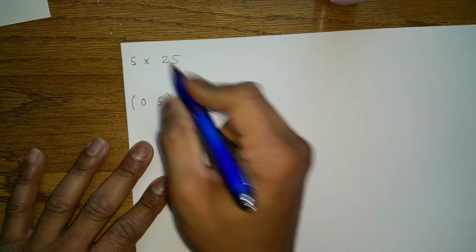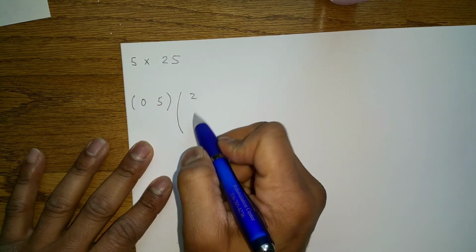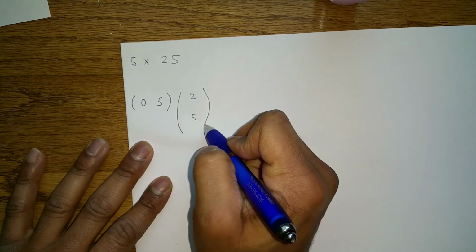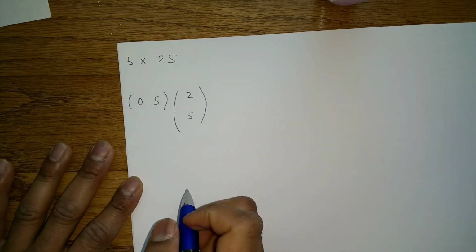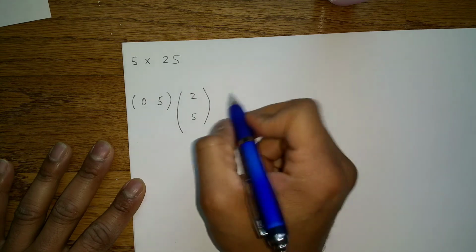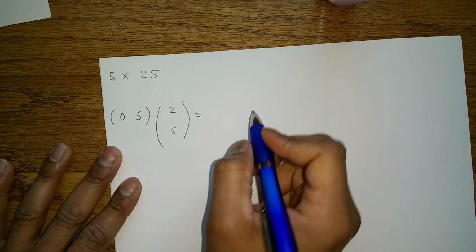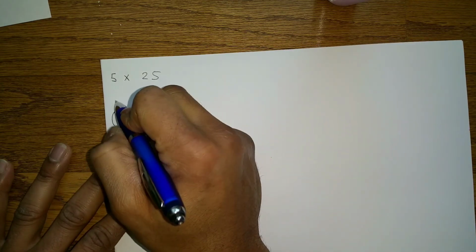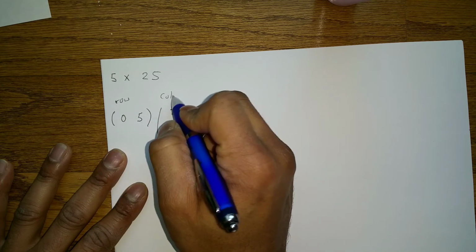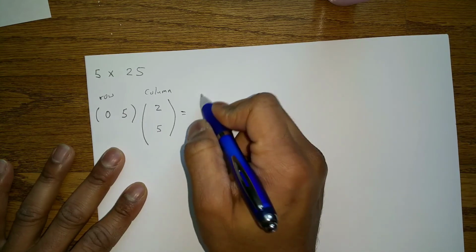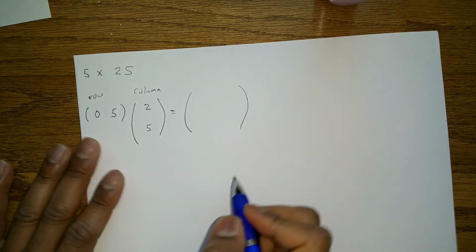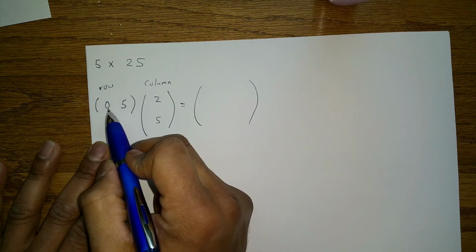And the next number has a 2 and a 5 vertically. So I wrote those down, and now I can start to build the matrix. So that's the row, and that's the column. Now I've got to build. So remember, we're building. We just do it row by row.